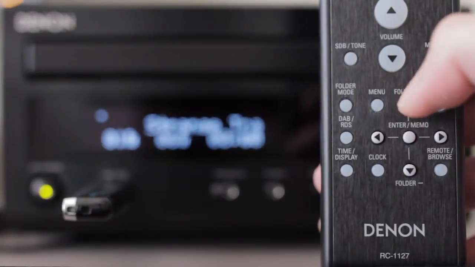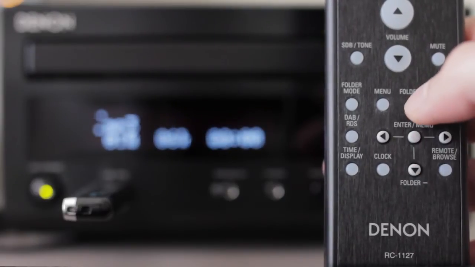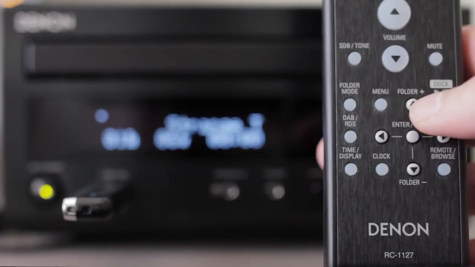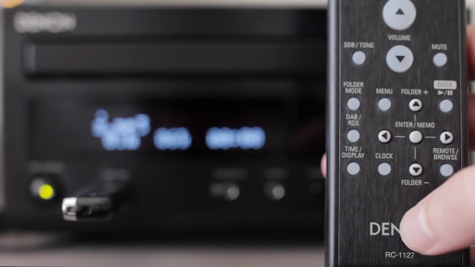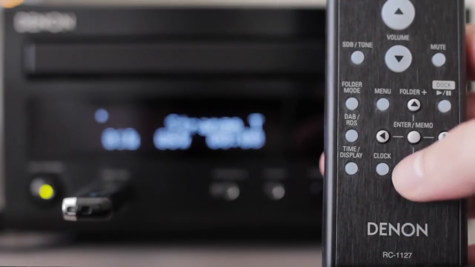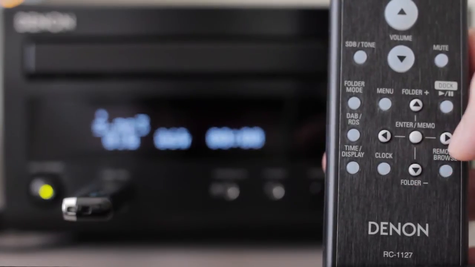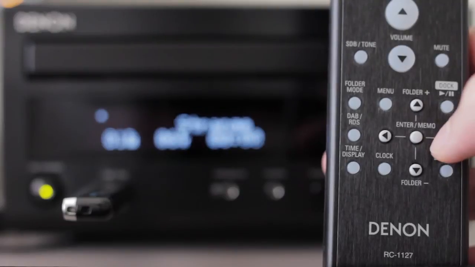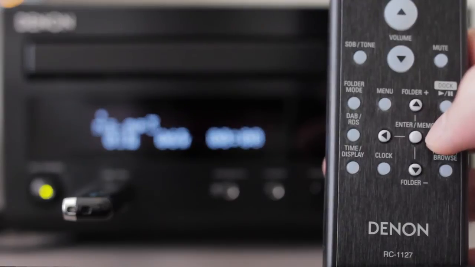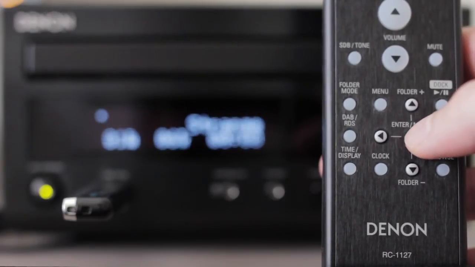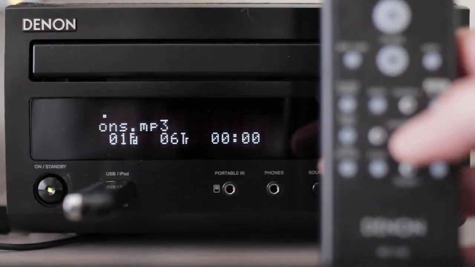However, in order to navigate the contents, you need to use the buttons on the bottom section of the remote. You can use the folder plus or folder minus buttons to move back and forth between the folders that are on the drive. And once you get to the folder you're looking for, you can either press the enter button to navigate the contents of that folder, or you can press the right arrow key or button to list the tracks within that folder. So let me quickly demonstrate this.